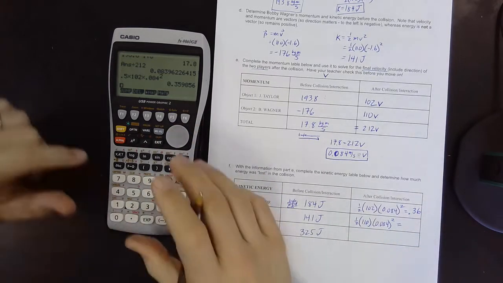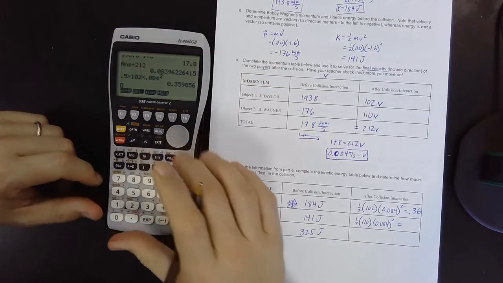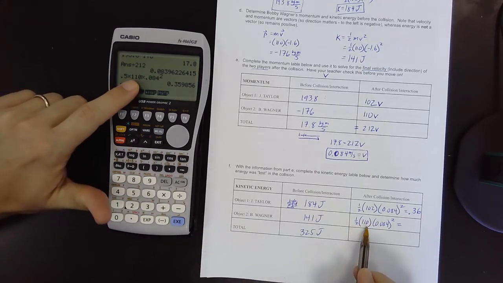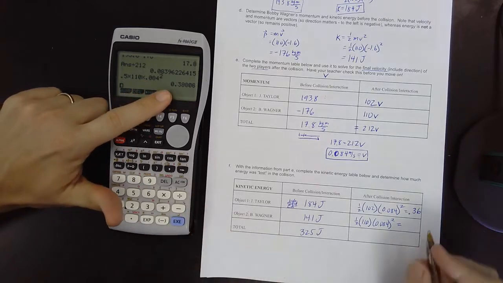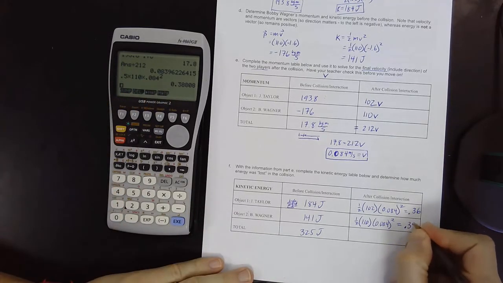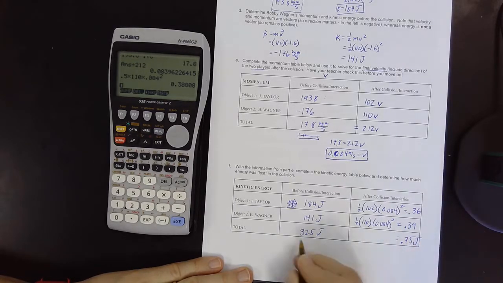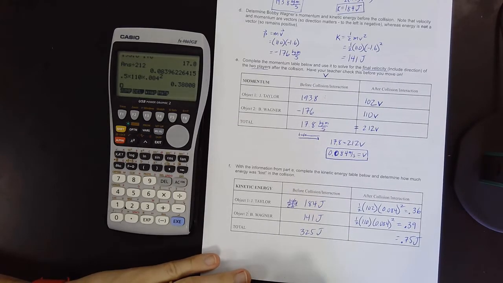And then we do the same thing there for Bobby Wagner, but we're going to go ahead and change the mass to 110. So 1/2 times 110 times the speed, 0.084 squared, and we get 0.39. And we add those two together, and we get 0.75. Now, you'll notice that's a pretty big change in energy. That's why it's so loud when they smack into each other.